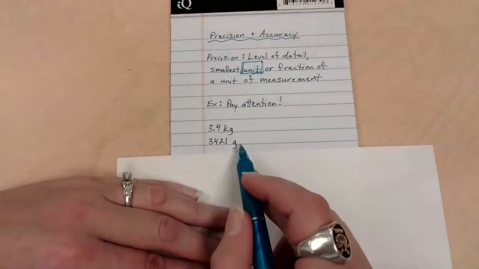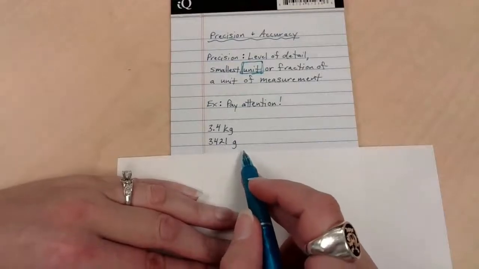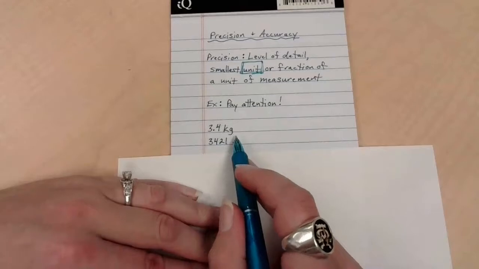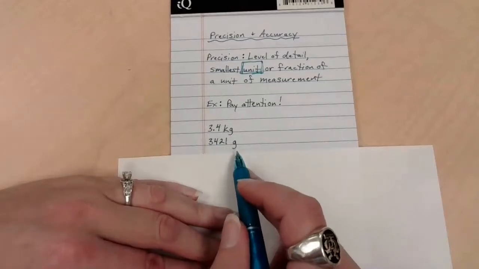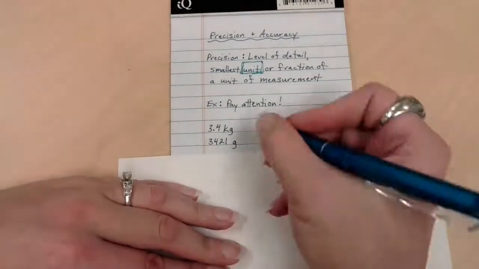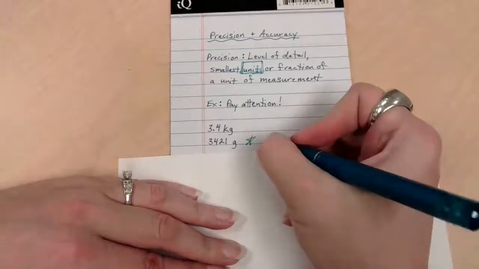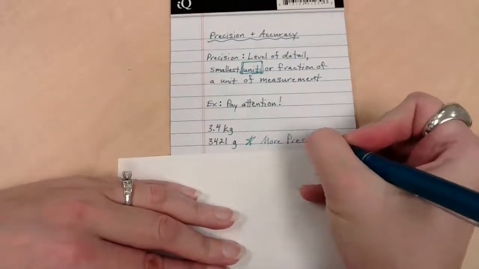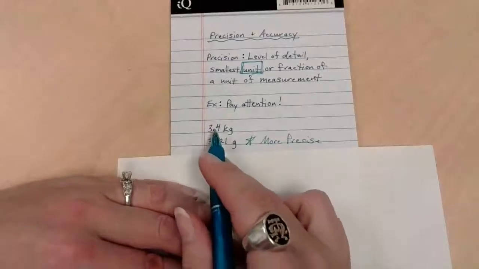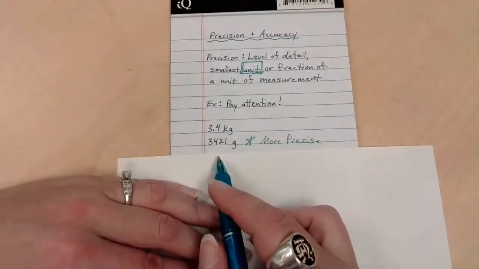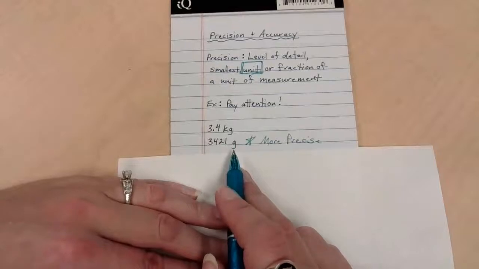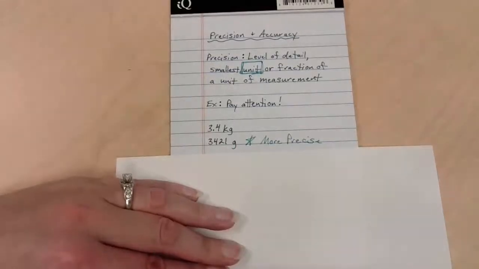This is kilograms, this is grams. Which one is smaller, do you know? Kilo means 1,000, so this is 1,000 grams, and this is grams. Yeah, grams is going to be smaller. Therefore, this one wins, this one is more precise. Not because of the numbers, it has nothing to do with the numbers in this case. It is just because, units-wise, this is kilograms, this one is grams. All right, so there's our difference for that.